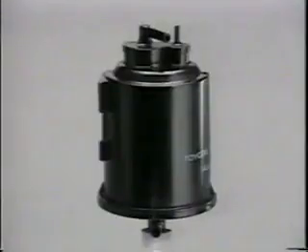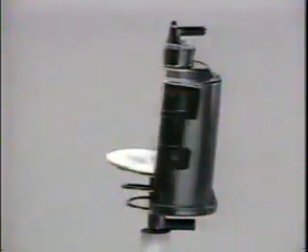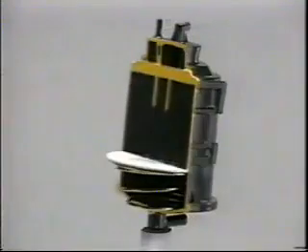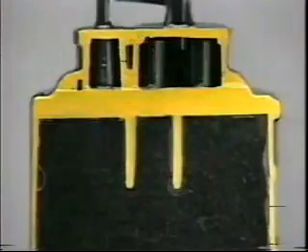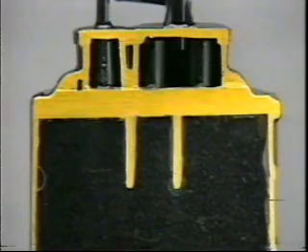The charcoal canister prevents the fuel vapor from escaping from the fuel tank. The canister is filled with activated charcoal. The vapor that passes through the charcoal is absorbed and combined with outside air, then sent to the combustion chamber where it is burned.